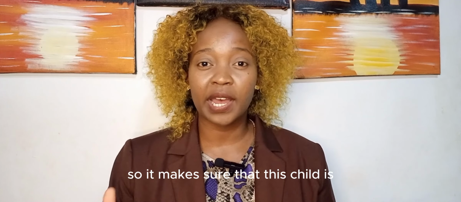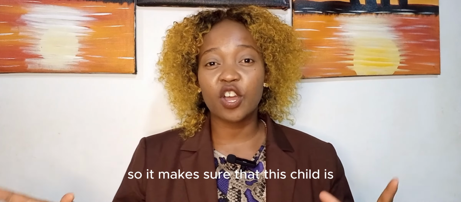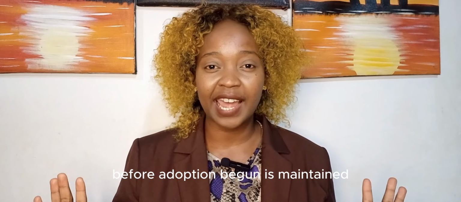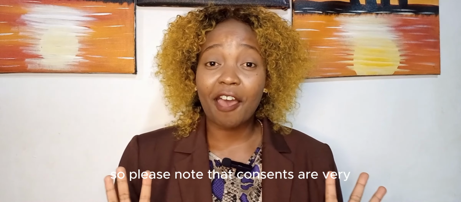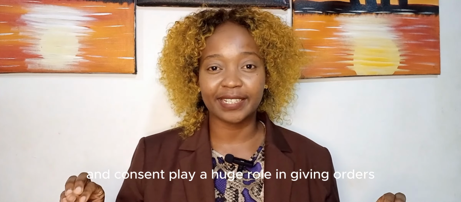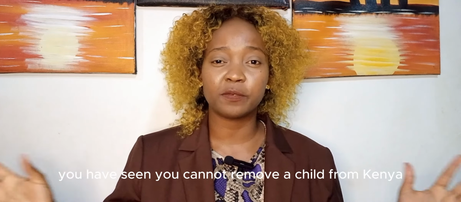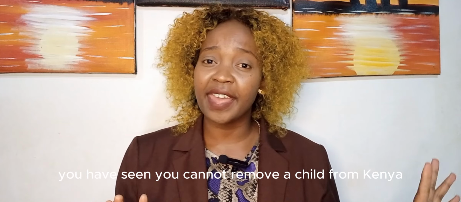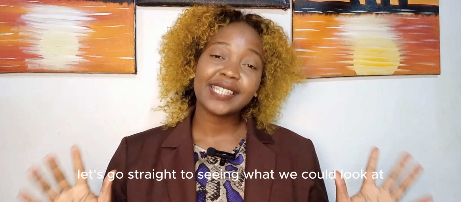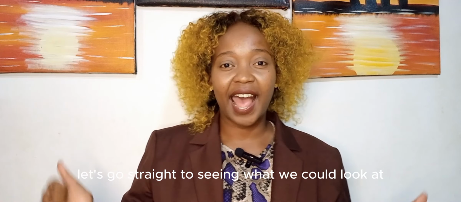So it makes sure that the normalcy that was in this child's life before adoption began is maintained. So please note that consents are very, very important, and consents play a huge role in giving these interim orders. For instance, you have seen you cannot remove a child from Kenya unless the parent has consented to that. So now let's go straight to saying what the court will look at.